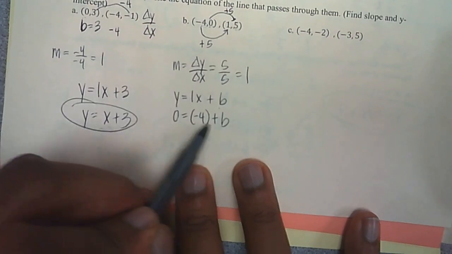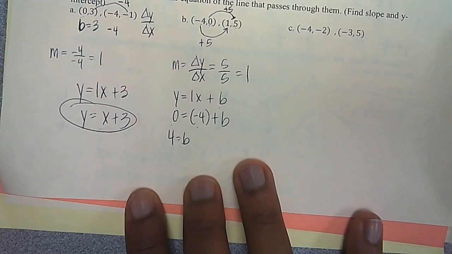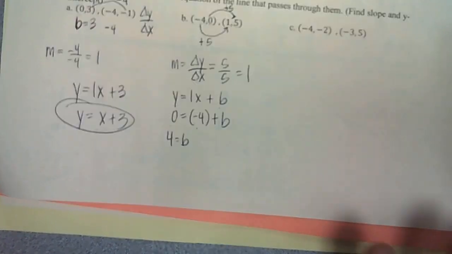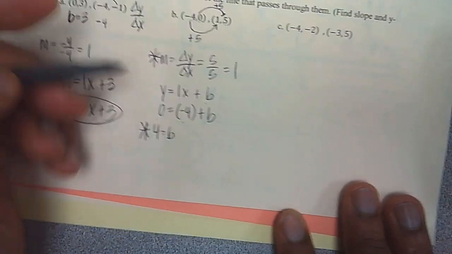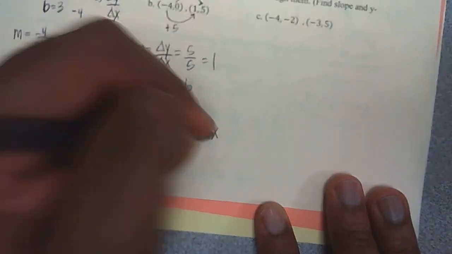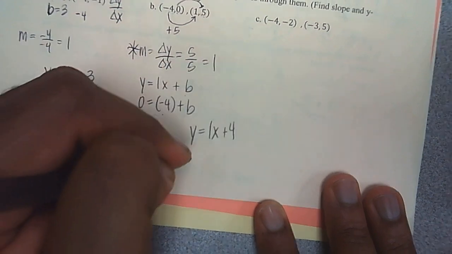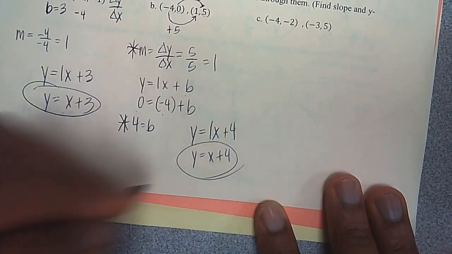So what can you add to -4 to get 0? +4. So now that you found your slope, and now that you found your back number, put them together. Y equals 1x plus 4. Y equals x plus 4. That's game, y'all.